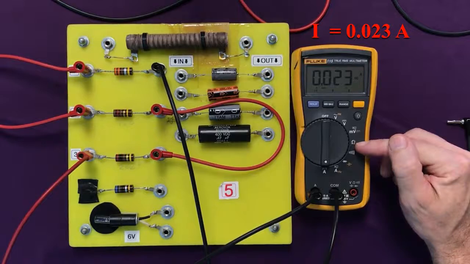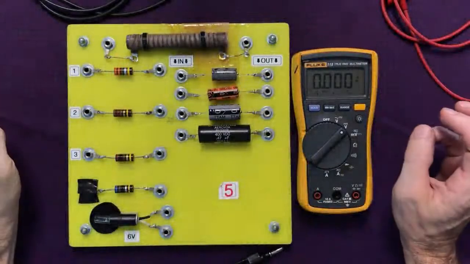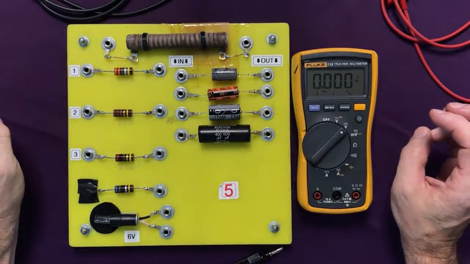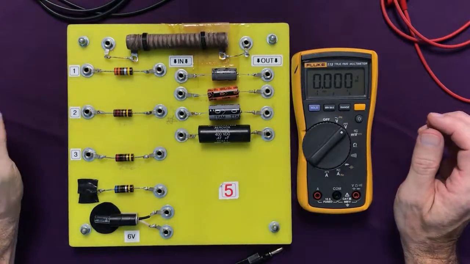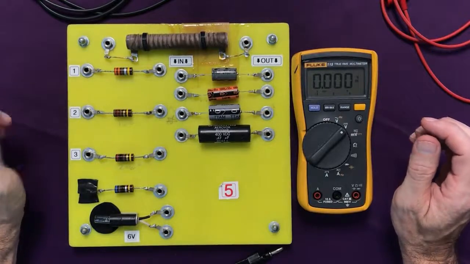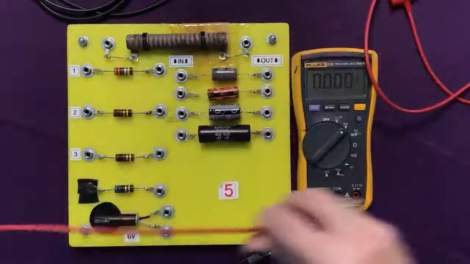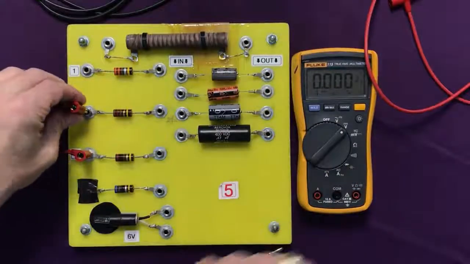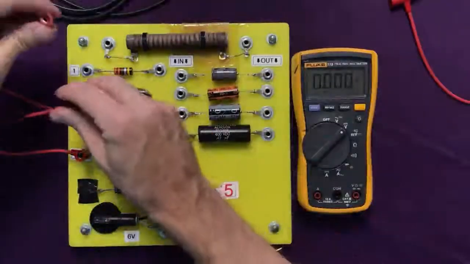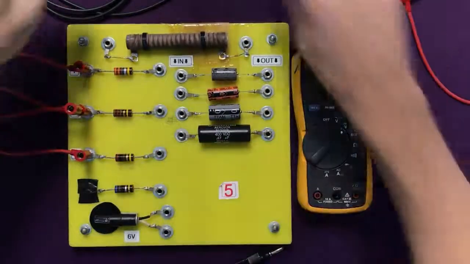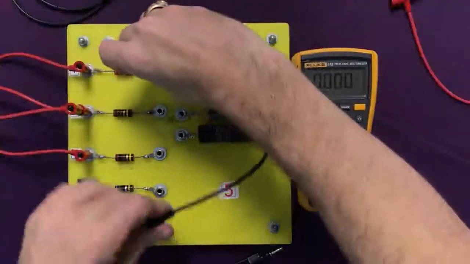Okay, that completes Procedure 2 of this lab. We are going to move on and do Procedure 3 in the lab. We're first going to set up our parallel circuit, just like we did before when we measured the ohms or the resistance. I'm going to set it up.